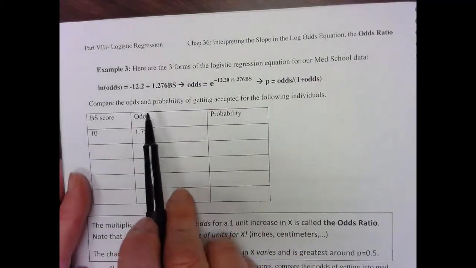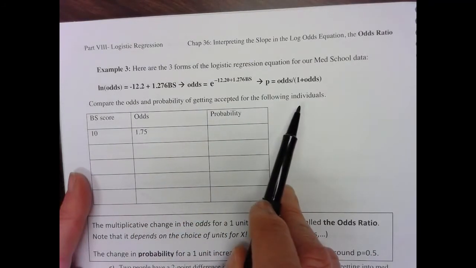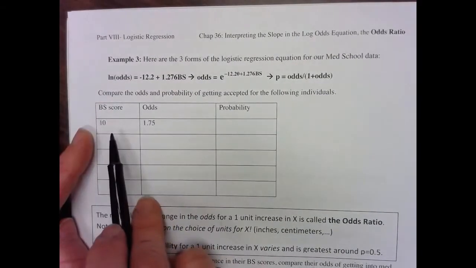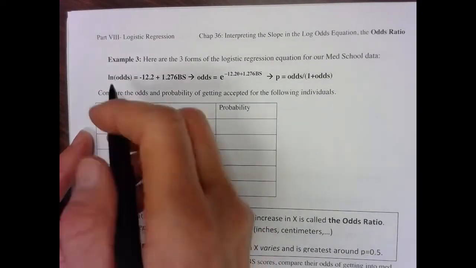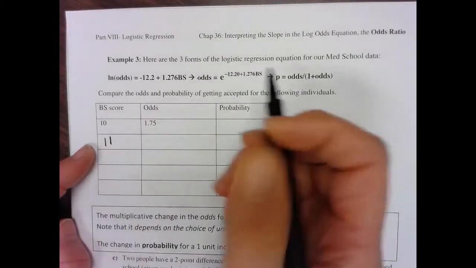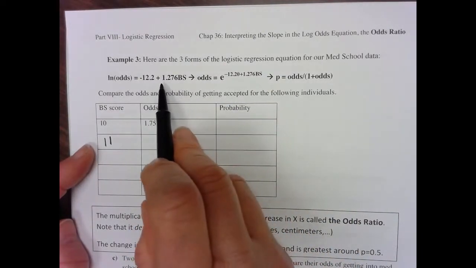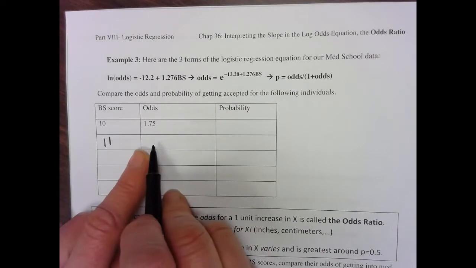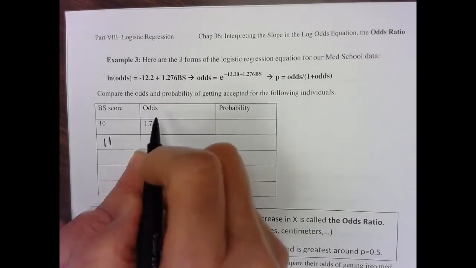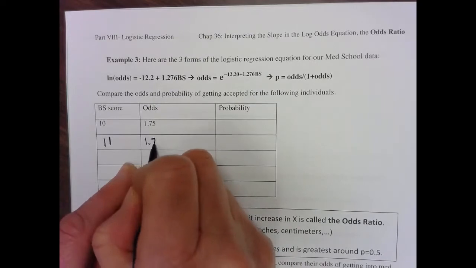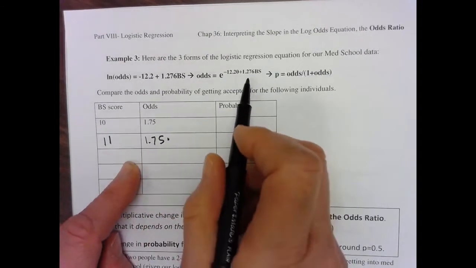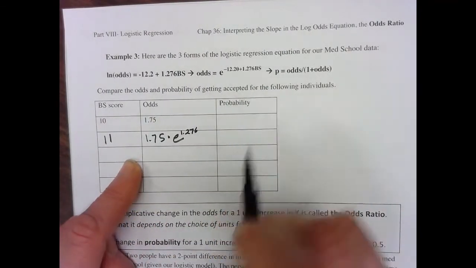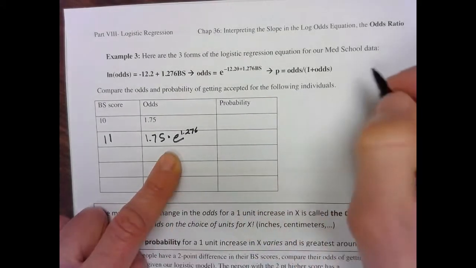Okay, so now let's say we were comparing the odds and probability of getting accepted for the following individuals. Somebody has a biological science score of 10, and if they go up 1 point to 11, then their log odds are just going to go up by adding 1.276. And their odds, how are they going to change? They're just going to change by the odds ratio. We just multiply the 1.75 times e to the 1.276, because they just went up 1 here. So that's the odds ratio.